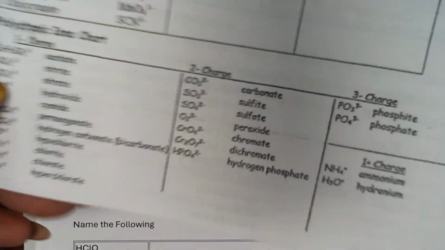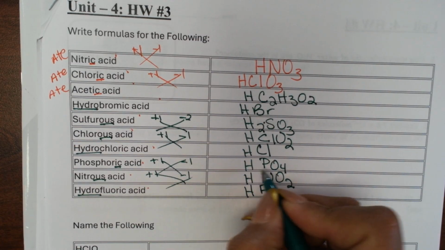Is phosphoric acid... Phosphate has an H3? It has a 3. Yeah. Good call.